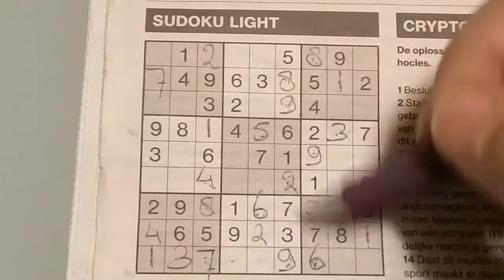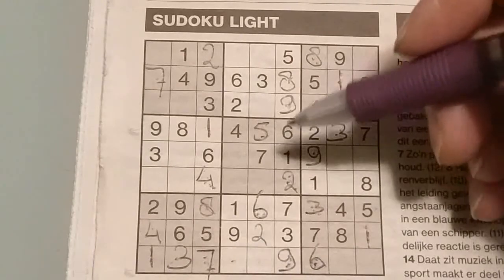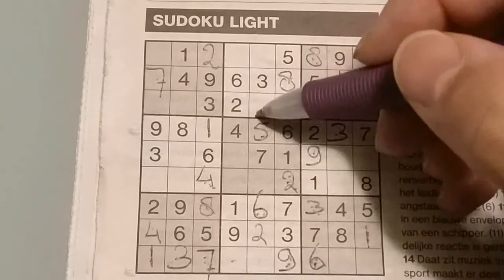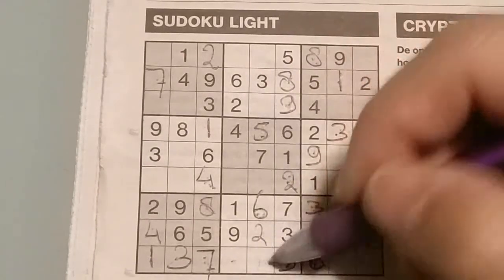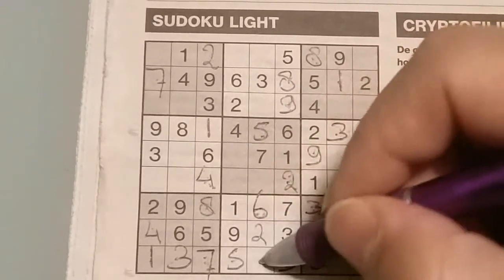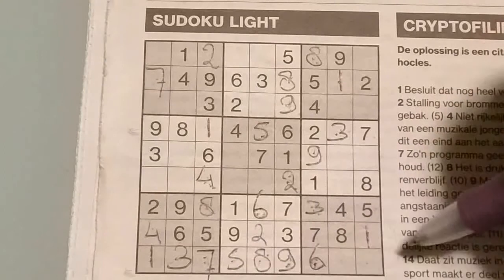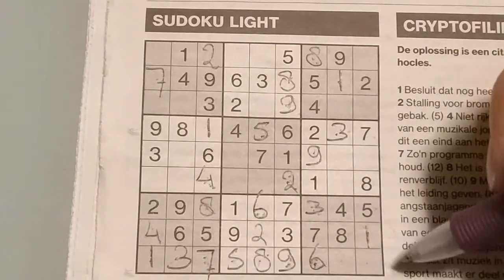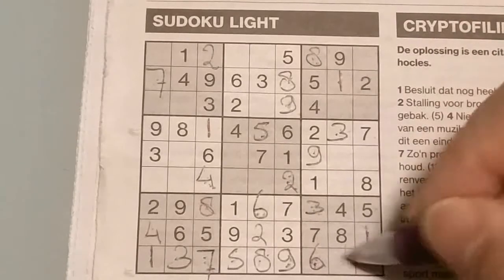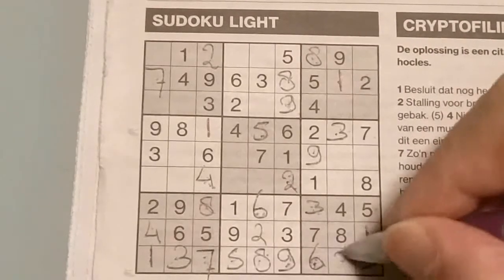2 missing numbers in this big square for the numbers 8 and 5. I see here a 5, so no 5 there. 5 should be here, and the 8 goes there. 2 missing numbers in this big square for the numbers 2 and 9. I see here 9, so no 9 there. 9 should be here, and the 2 goes there.